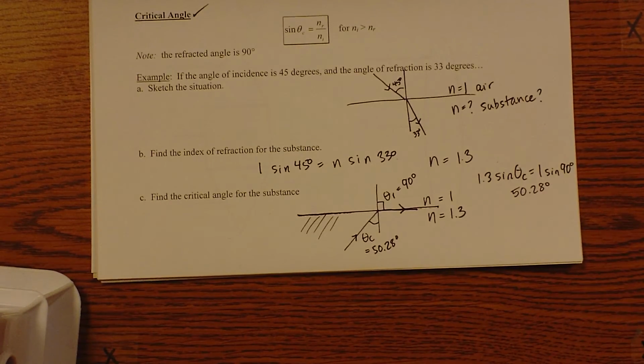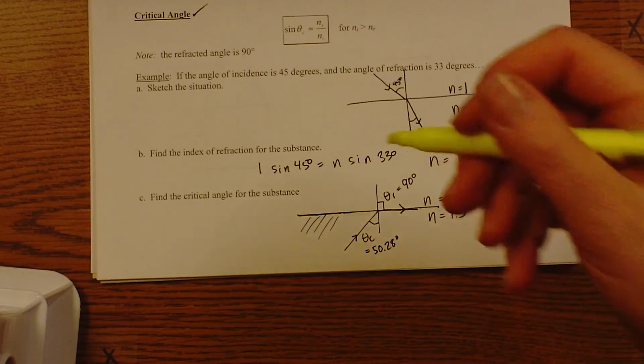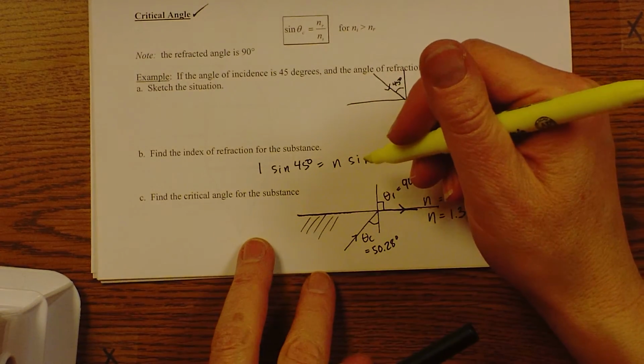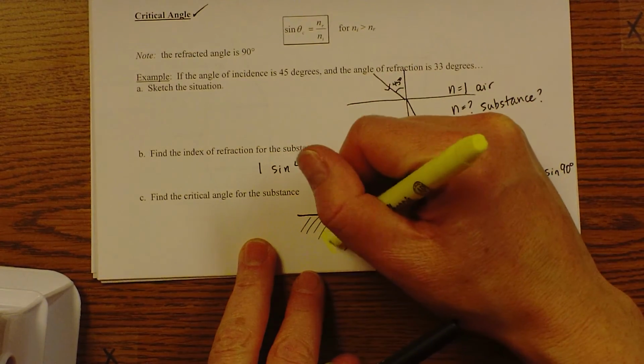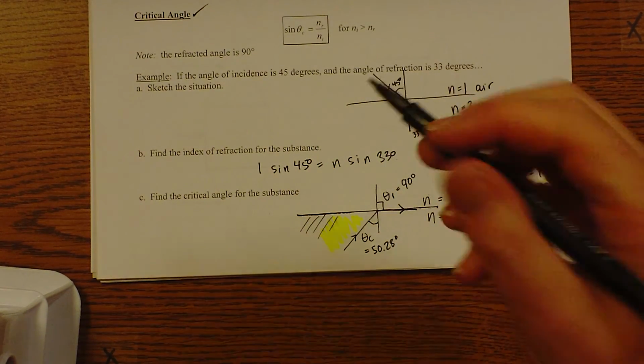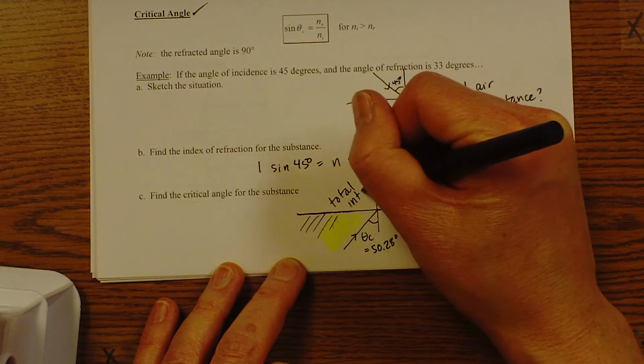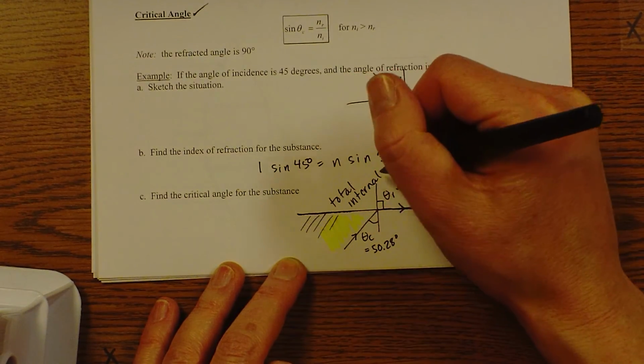What does this critical angle mean? If I am past the critical angle, in other words, if I'm over here in this yellow region, I will get total internal reflection.